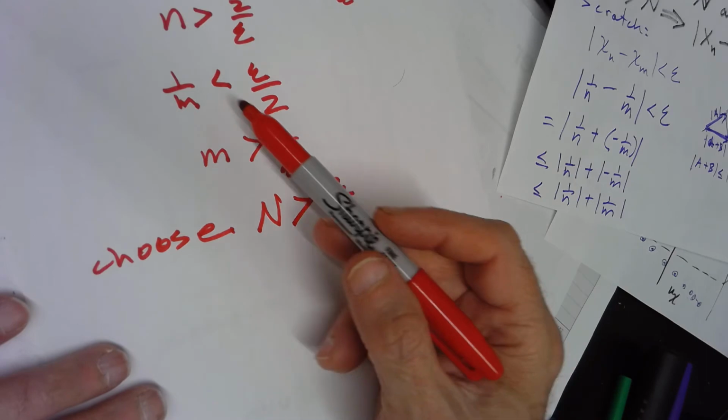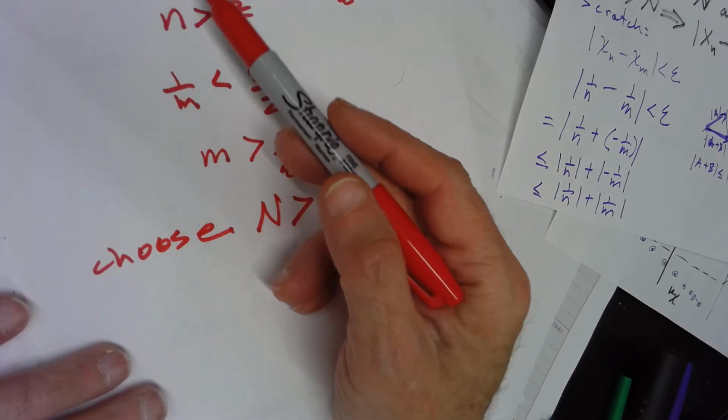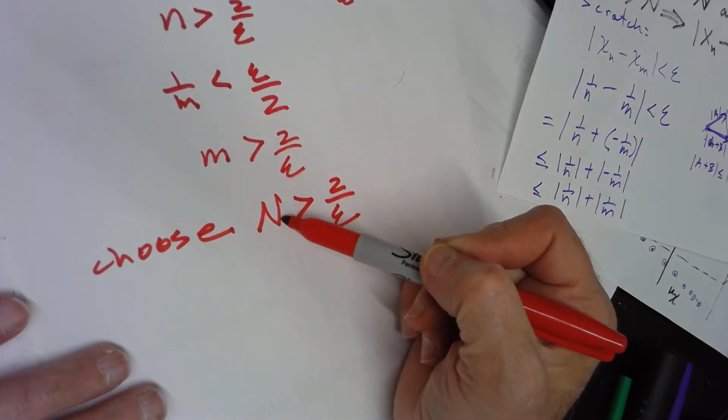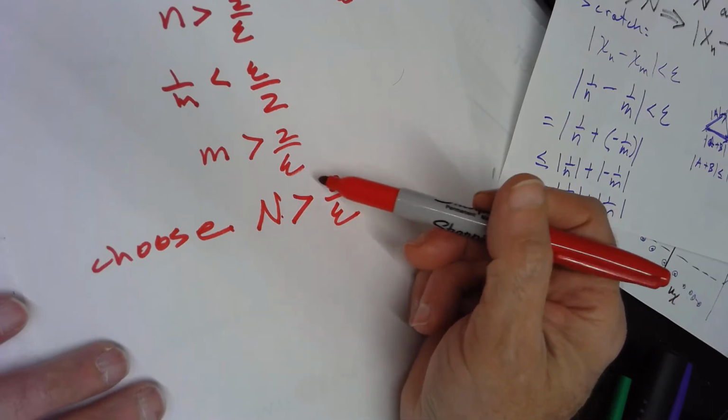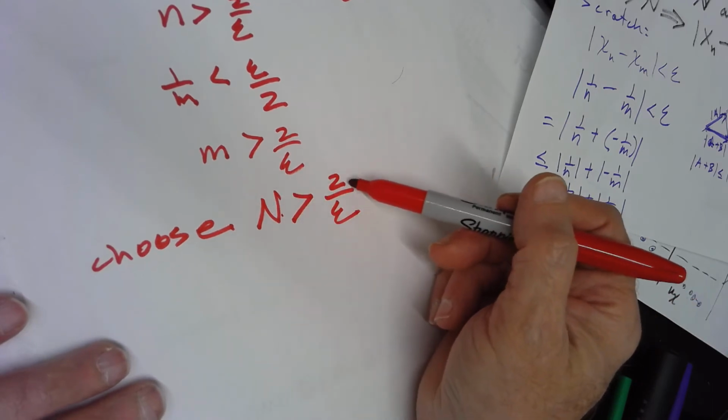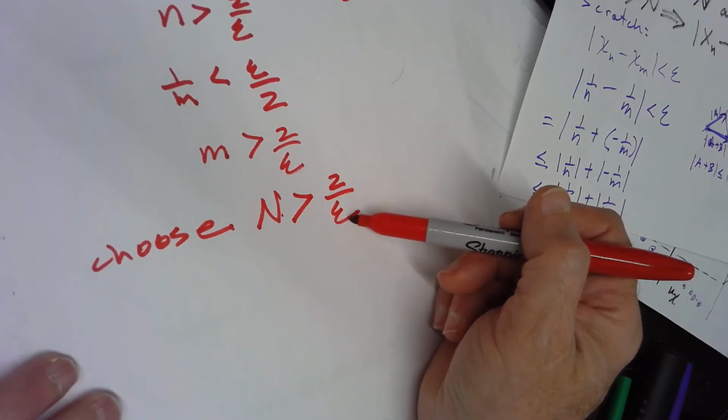We can set that uppercase N to be greater than 2 over epsilon.